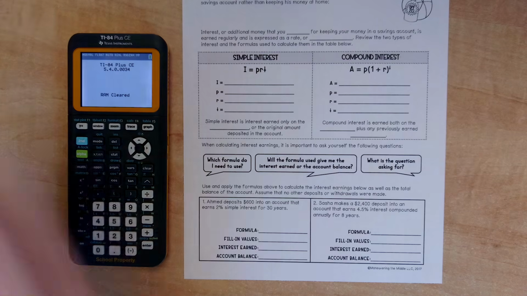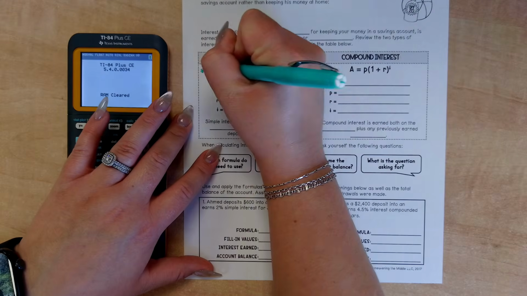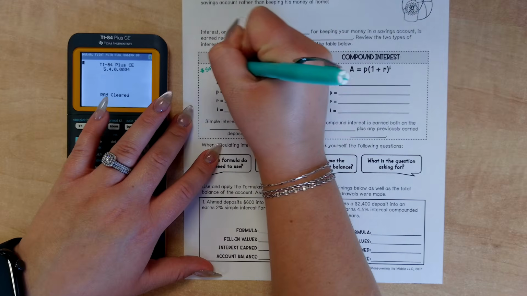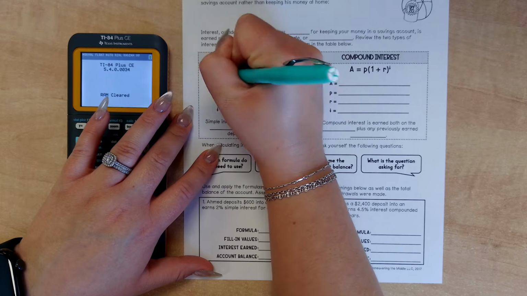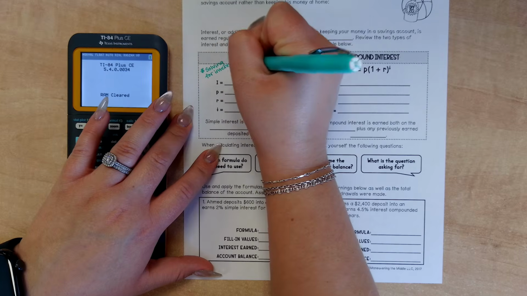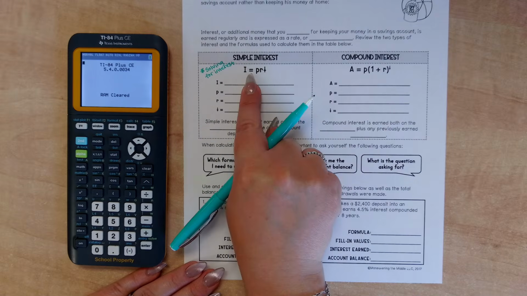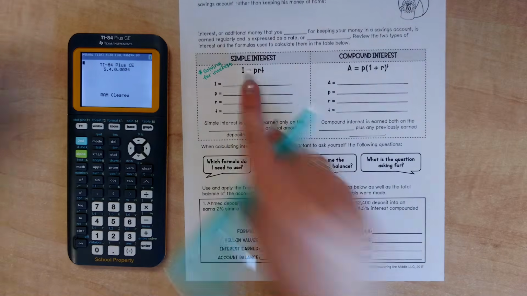With simple interest, I'm going to put a little asterisk right here, solving for interest. Now, how you know this is that it starts with I equals. That I has a meaning.